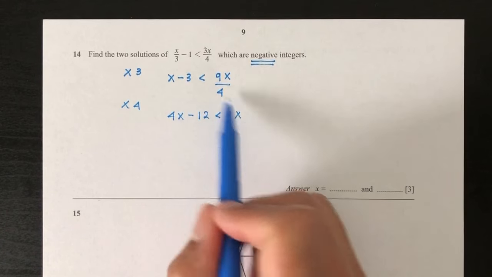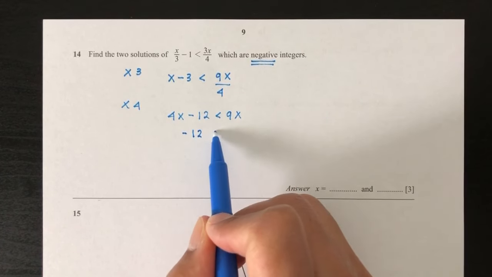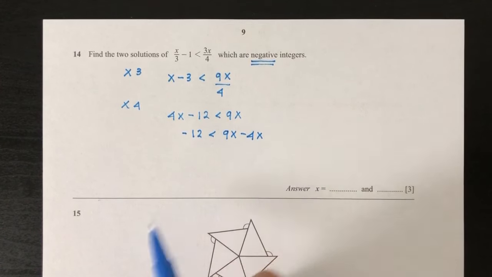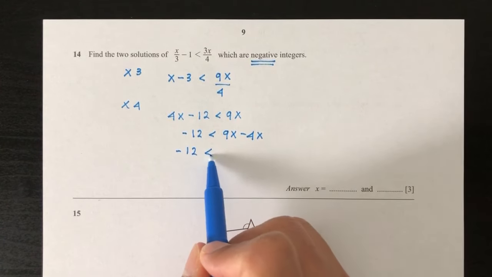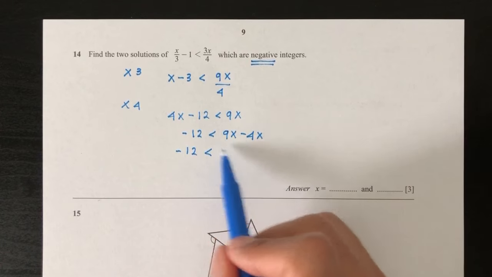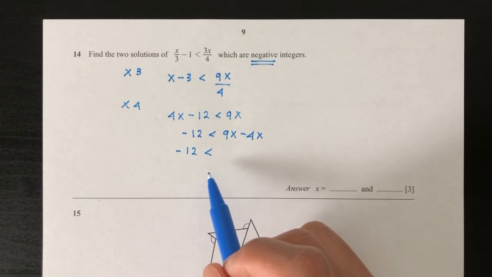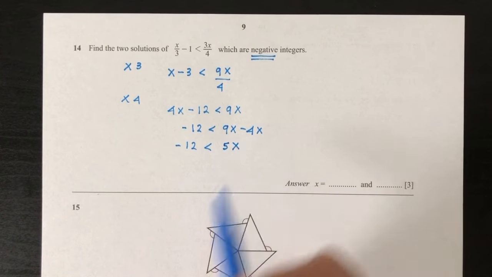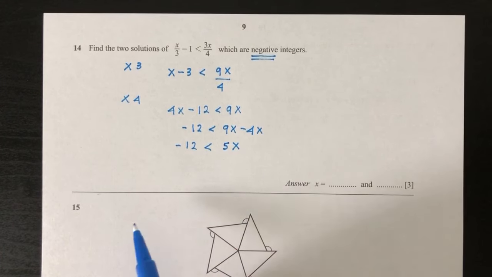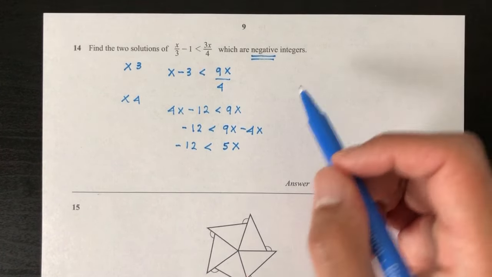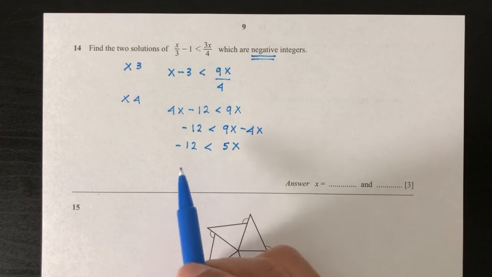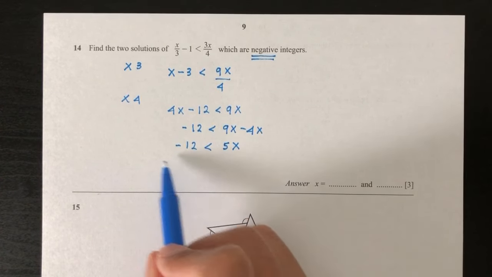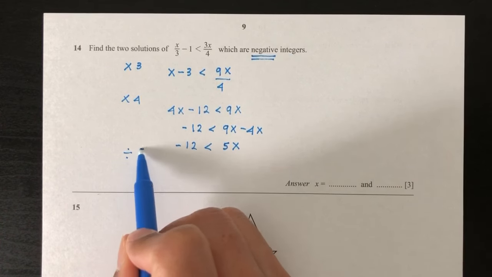Now let's send this one over here. You will have minus 12 less than 9x minus 4x. That will be minus 12 less than, what value? 5x, right? Now if you were to rewrite this again, we have to divide by 5, because we want to eliminate the 5 here.